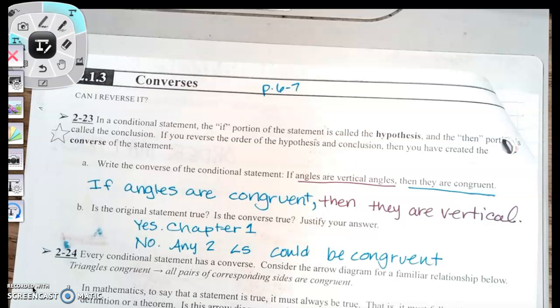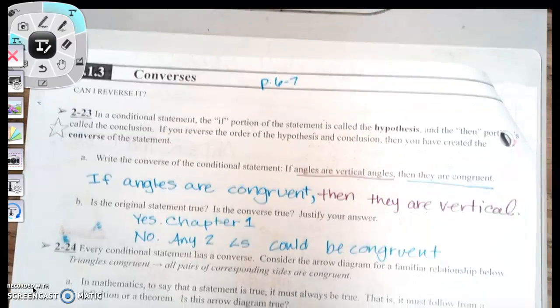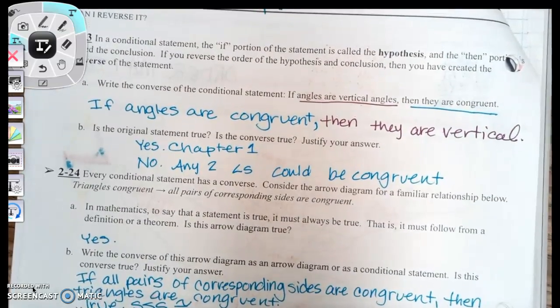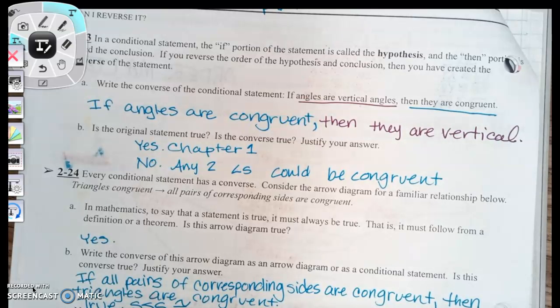Part B just wants to know, is the original statement true? And we say yes, because we learned in chapter 1 that vertical angles are congruent, right? Hopefully you weren't asleep all of chapter 1 and you caught that vertical angles are congruent.